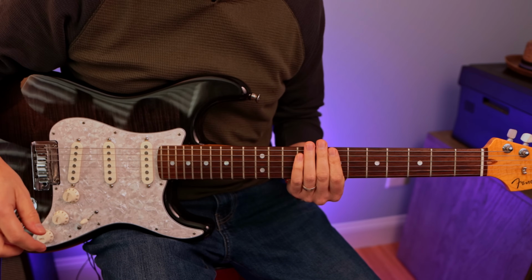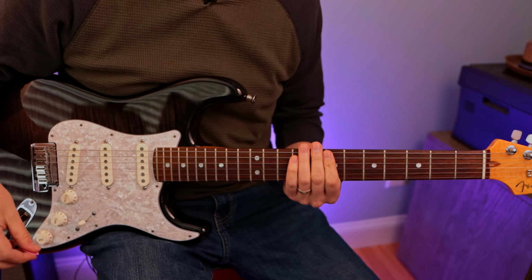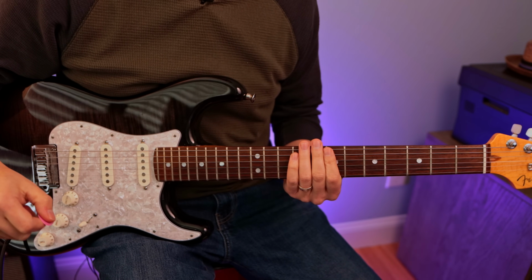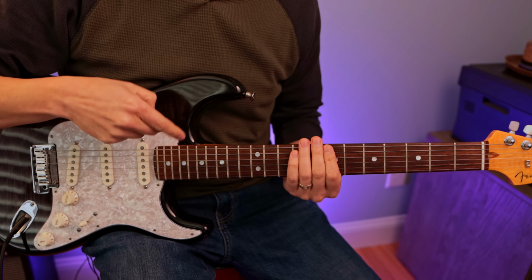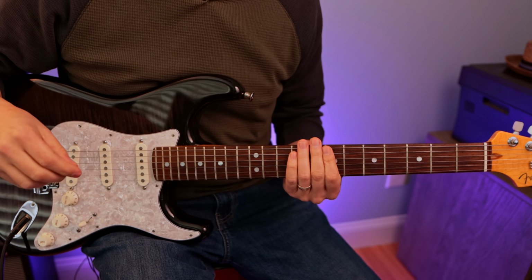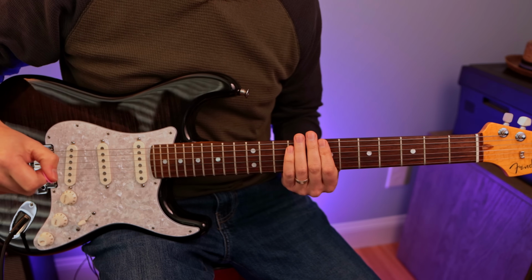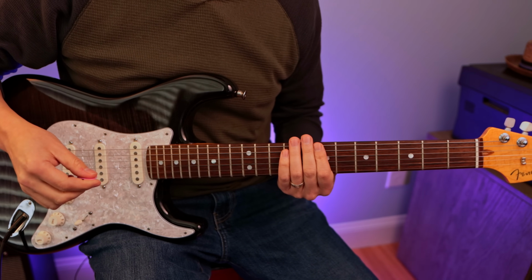Okay, so for the examples today, what we're going to do is play over the key of G. I created a backing track that's nice and slow for this. You can grab it down below there in my Patreon link. That will help you guys play along with these examples. So the first one we've got here is in the key of G.